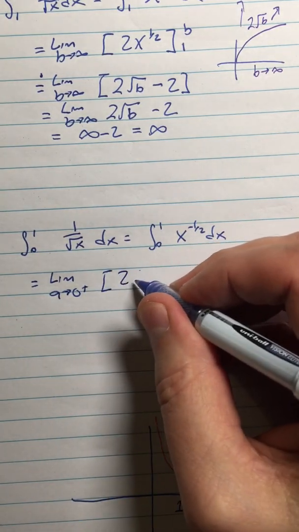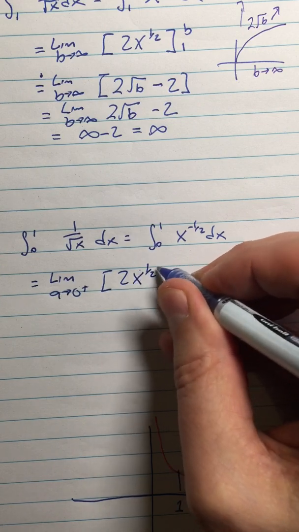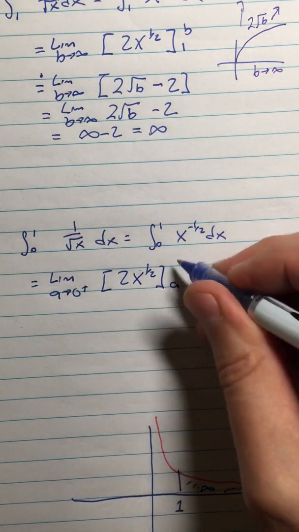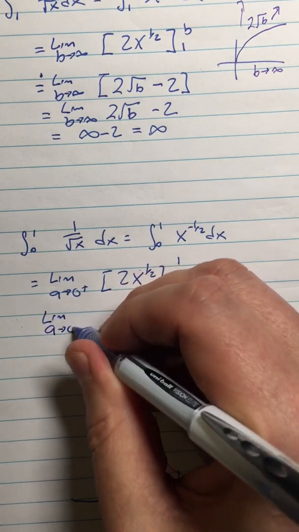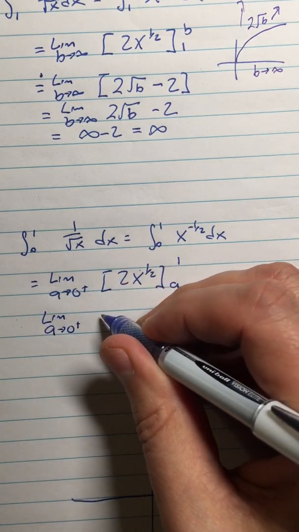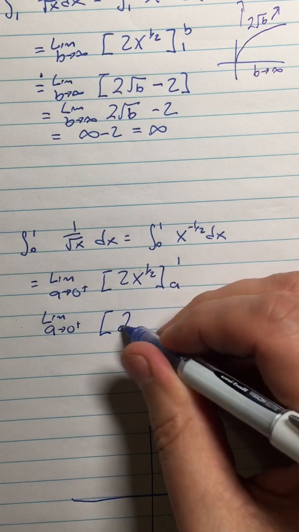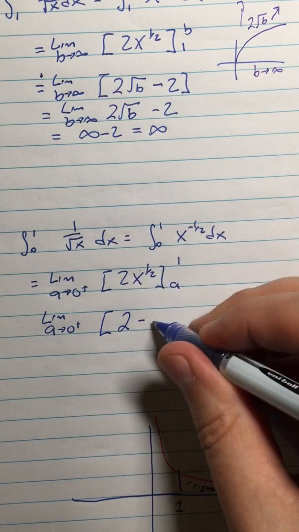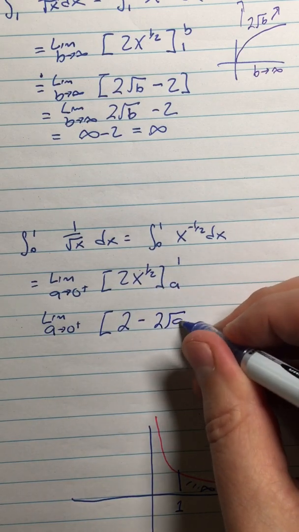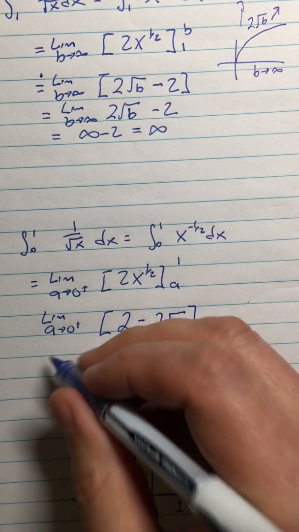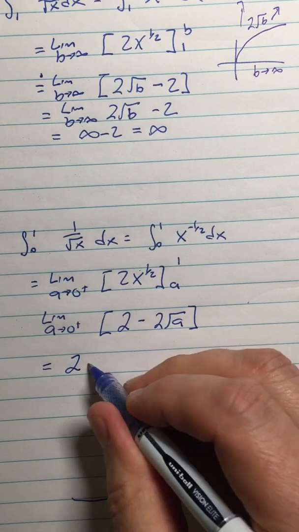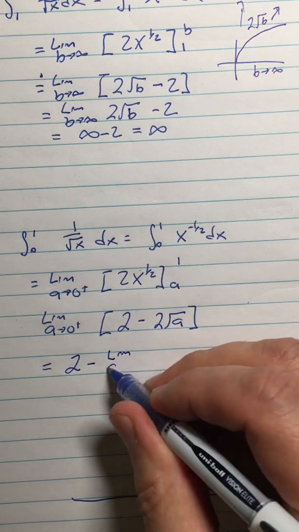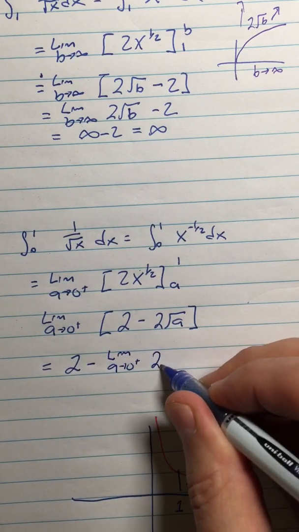It's 2x to the 1/2 again, 2 square root x if you like, from a to 1. So this is going to be the limit as a approaches 0 from the right of, when I put in the 1 first, I'm going to get 2, minus, then I put in the a, and I get 2 square root a. Now, the limit of 2 is just going to be 2, and then I have minus the limit as a approaches 0 from the right of 2 square root a.